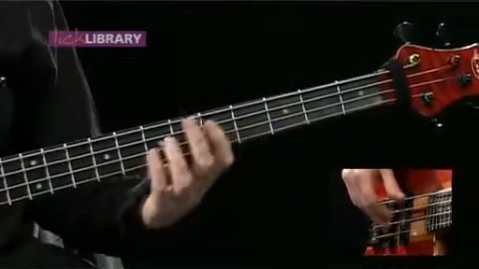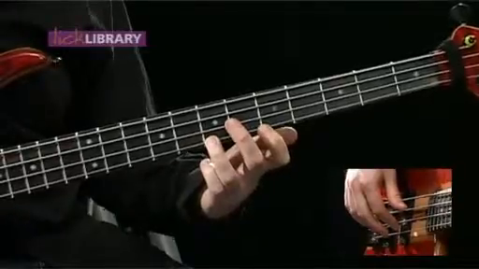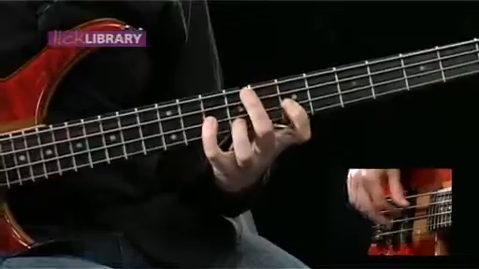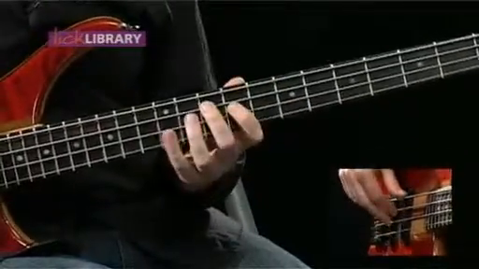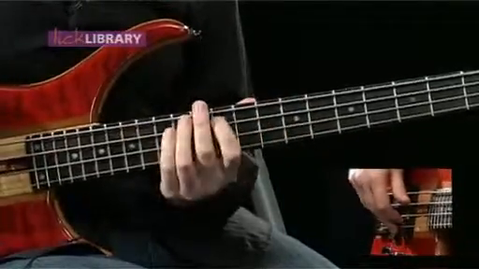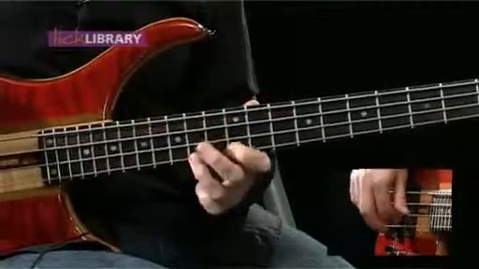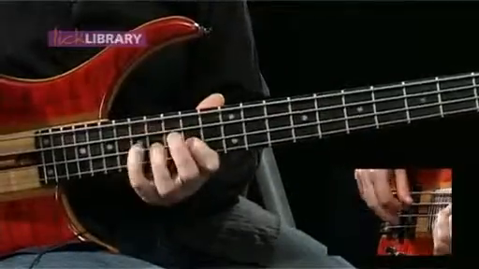Second one begins from D. The third one begins from E. The fourth one from G. The fifth one from A. And then we're back to the first one again.